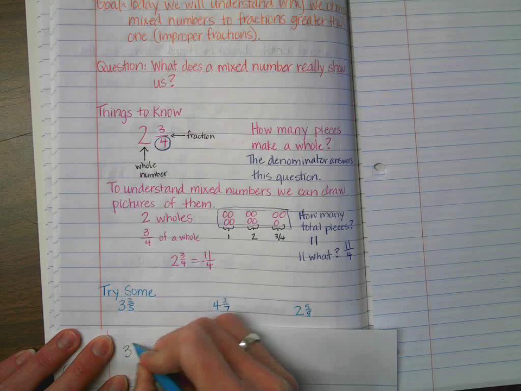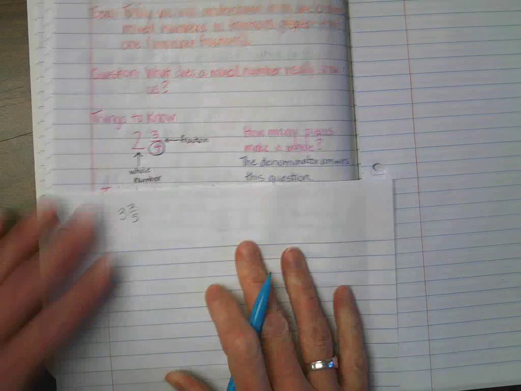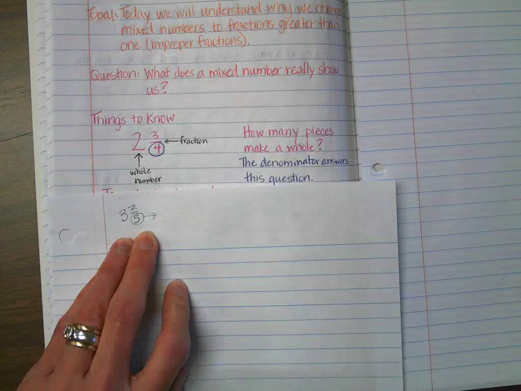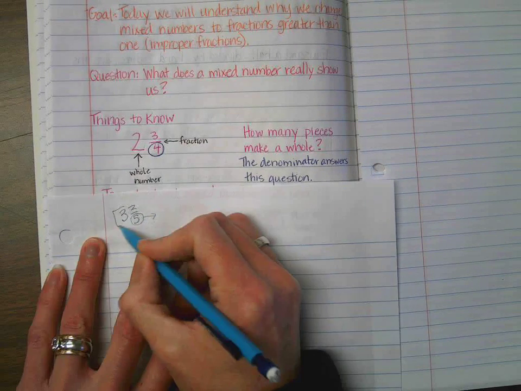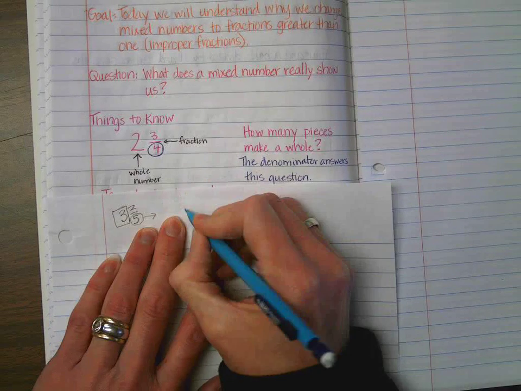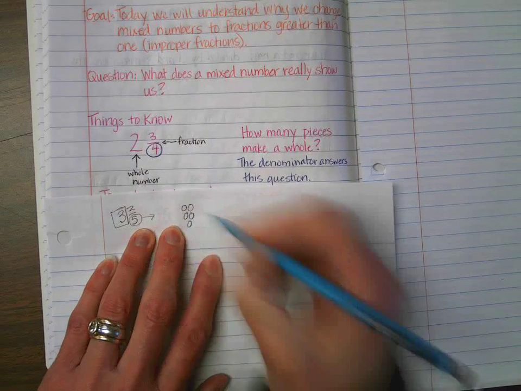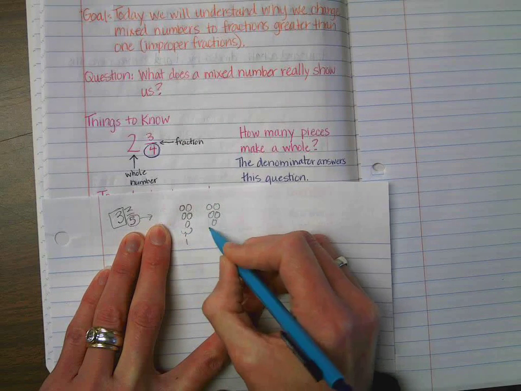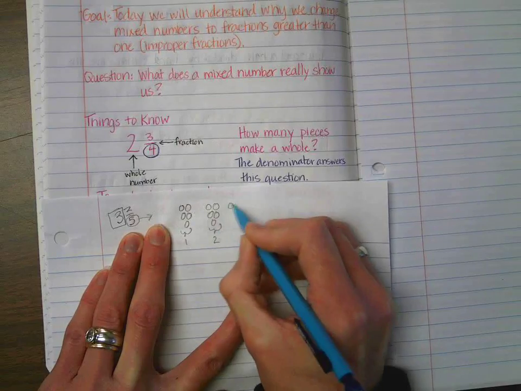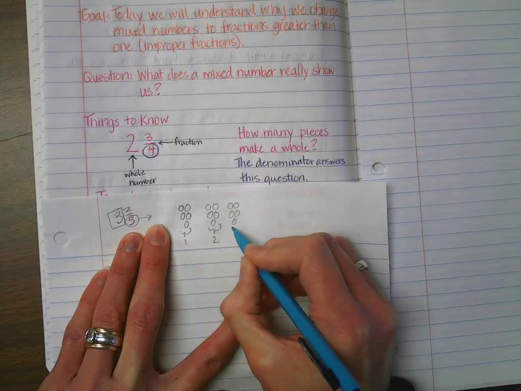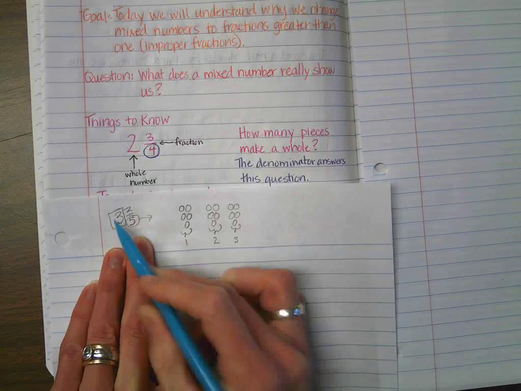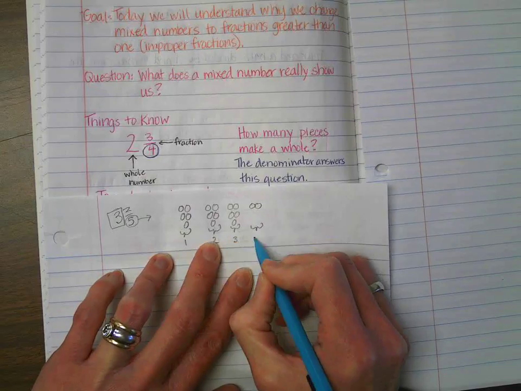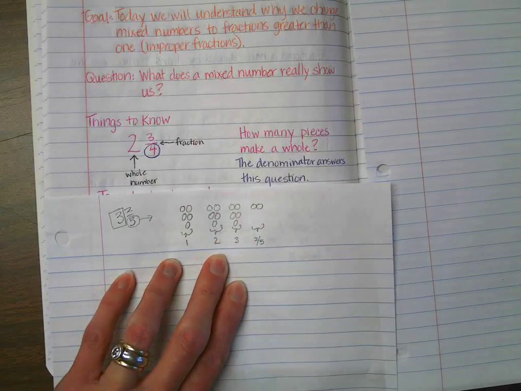So first things first, we have 3 and 2/5. Okay, so first question we ask ourselves is, how many pieces make up a whole? And the answer was 5. And then how many wholes do we have? We have 3. So we're going to go 1, 2, 3, 4, 5. That's 1. 1, 2, 3, 4, 5. That's 2. 1, 2, 3, 4, 5. That's 3. So we've covered the 3. And now we have 2 out of the 5 for the rest. And so this would represent 2/5.